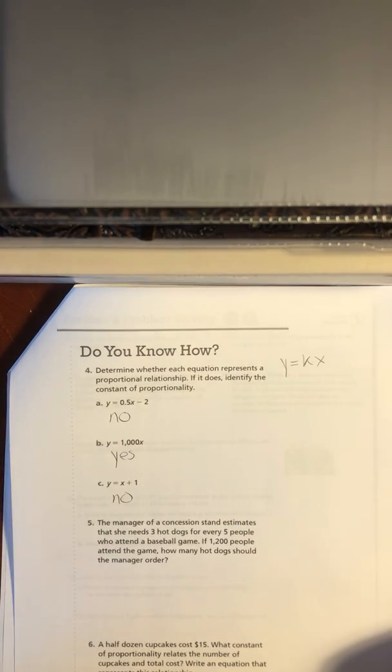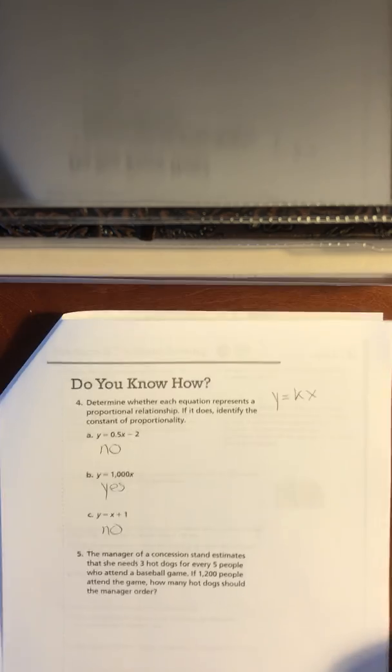Do these two on your own. I'll post the answers in Google Classroom, and then you are going to work on your practice and problem solving, just that first page, and submit that to me.